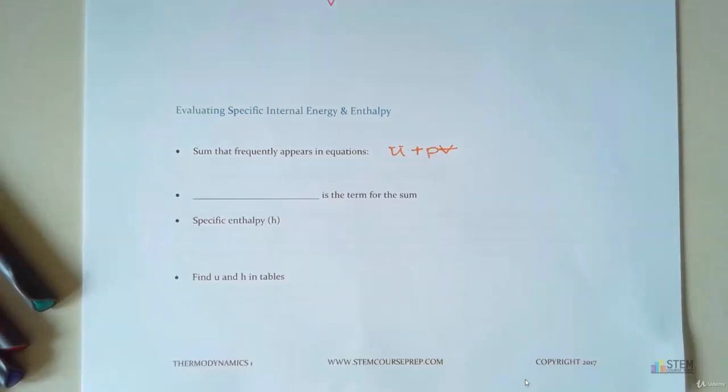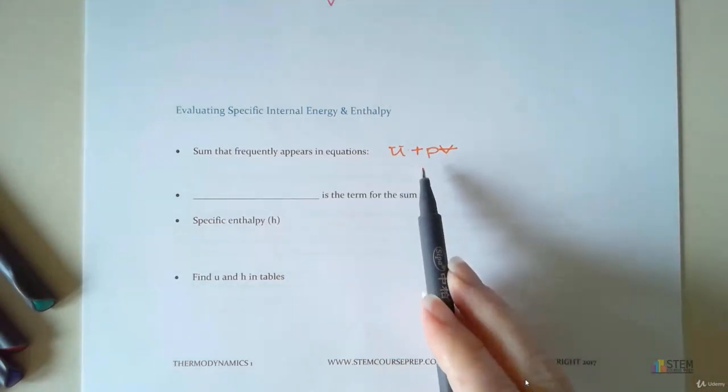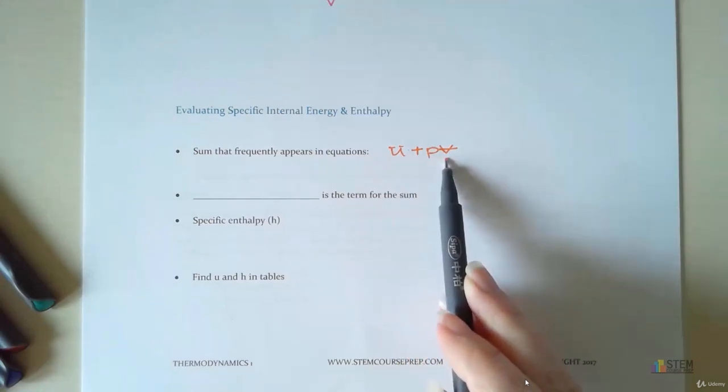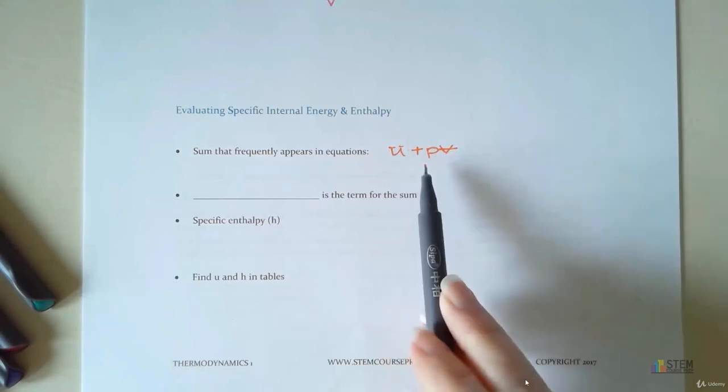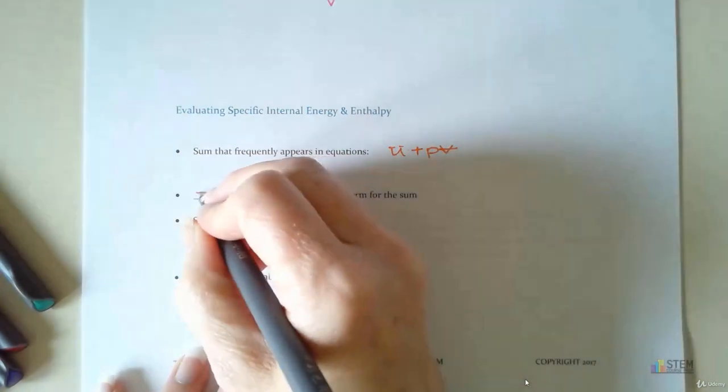Enthalpy is the topic of this video. I've been telling you in the last couple of videos when we were looking at the steam tables that we would go over enthalpy, and here is where we will talk about it. When we derive our equations, there is going to be this sum that frequently appears in the equations. This is internal energy plus pressure times volume. And it appears in there so much that we're going to have a term for this sum, and that is going to be enthalpy.